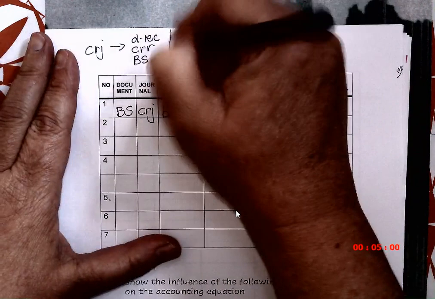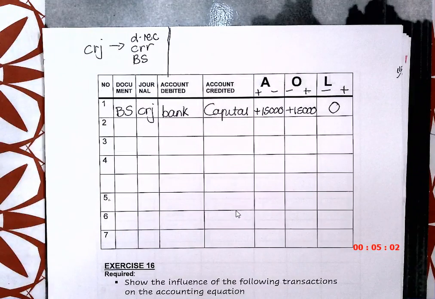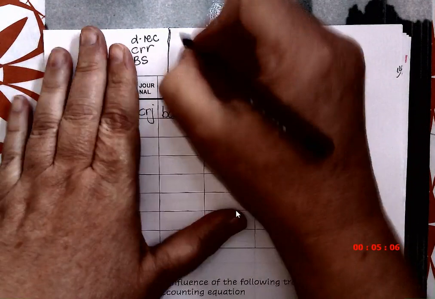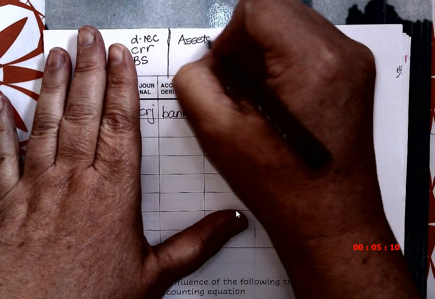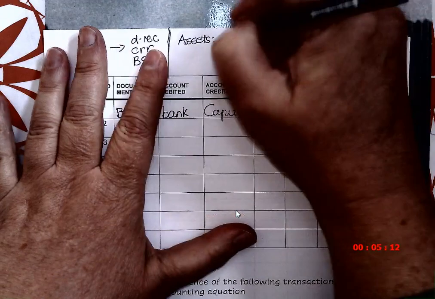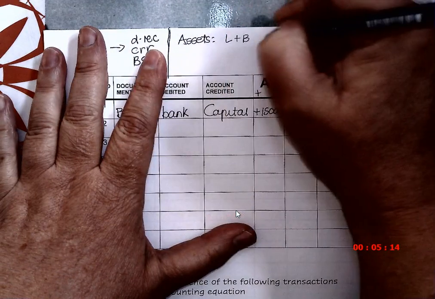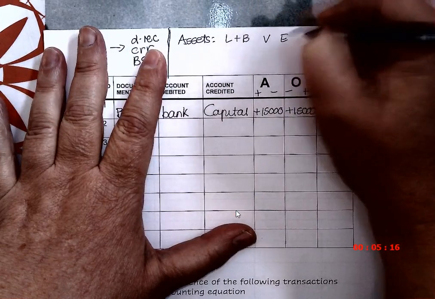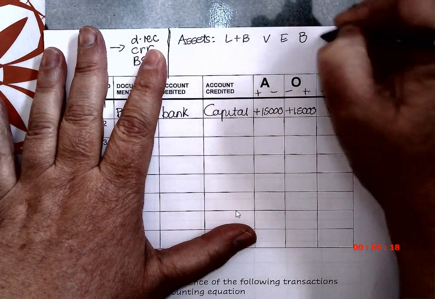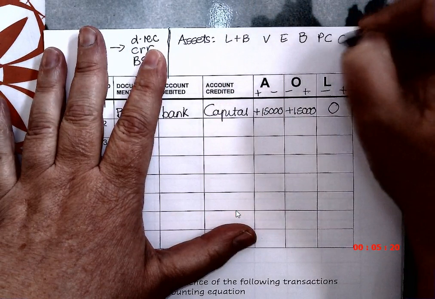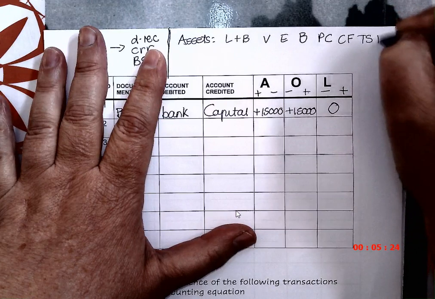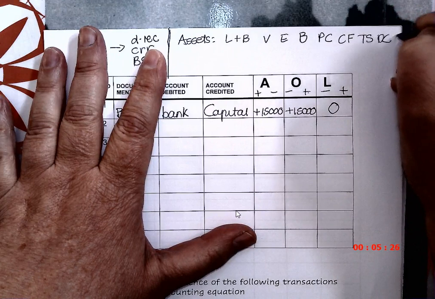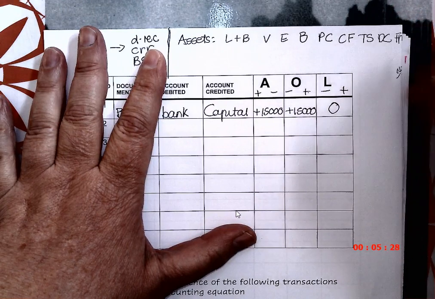Before we go on, I just quickly want to show you this. You need to know the classification of stuff. So your assets: land and buildings, vehicles, equipment, bank, petty cash, cash float, trading stock, debtors control, fixed deposit.